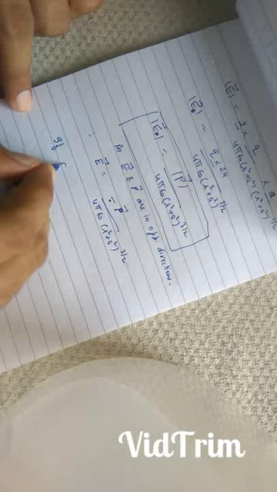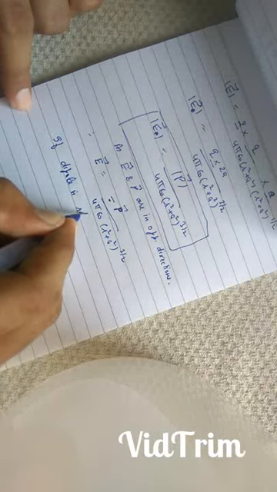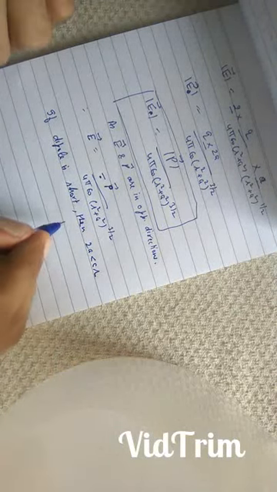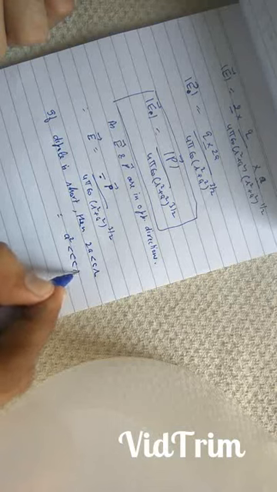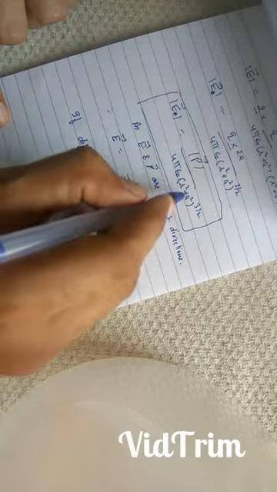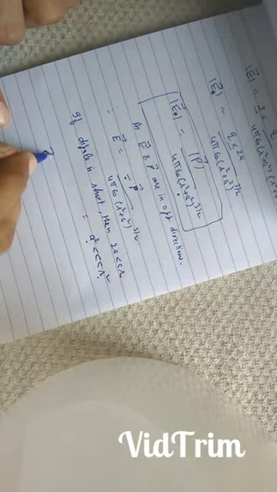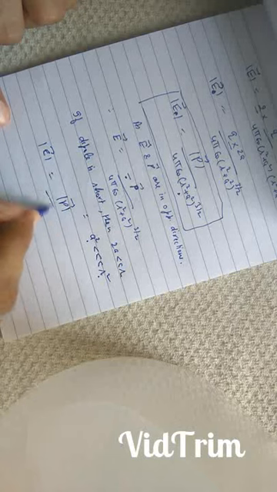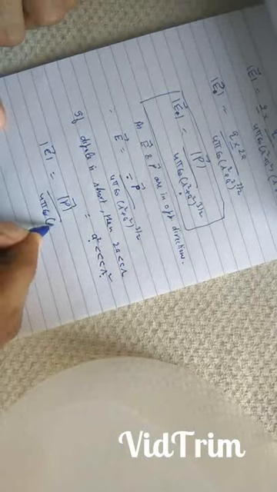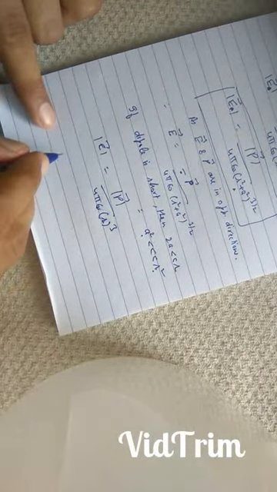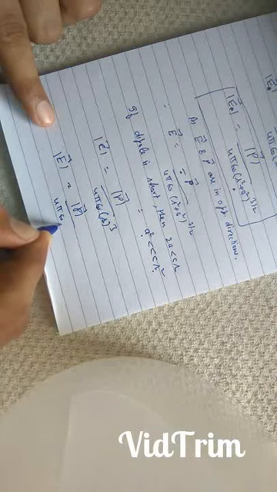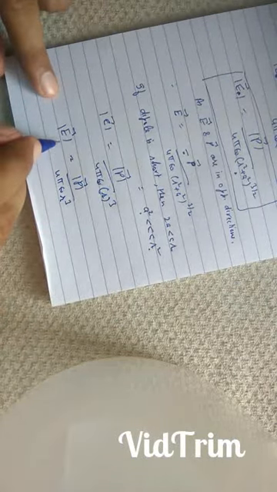If dipole is short, then 2A is very less than r. Therefore a square will be very less than r square. Therefore r square plus a square will be equal to r square. Putting this value in this equation, we get E vector is equal to P upon 4 pi epsilon naught r square raised to power 3 upon 2. This will become r cube. Therefore E is equal to P upon 4 pi epsilon naught r cube. This is on equatorial line.